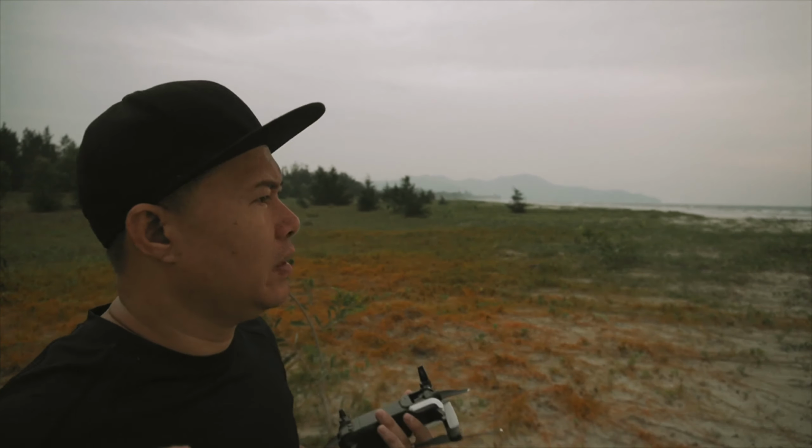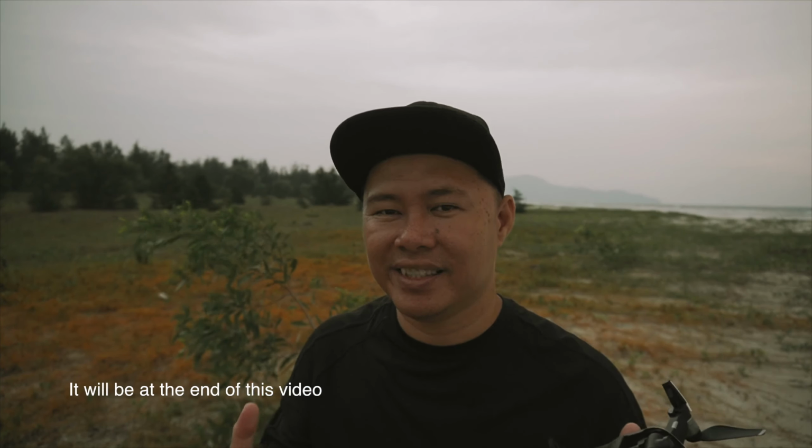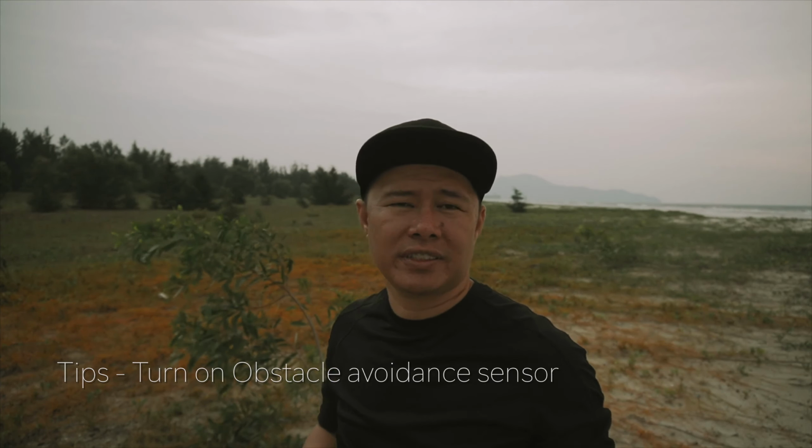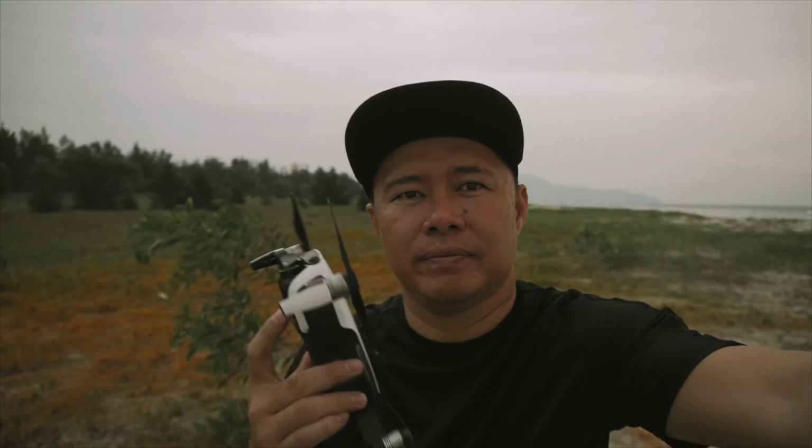Right, so I managed to get a few shots of the beach area, and I need to get some jungle shots. I'm going to create a 1-minute video for this. When you're flying nearby the jungle or forest, it's best to turn on your avoidance sensor, because sometimes you don't really see through your mobile phone what exactly is in front of the drone. Second flight, second battery.